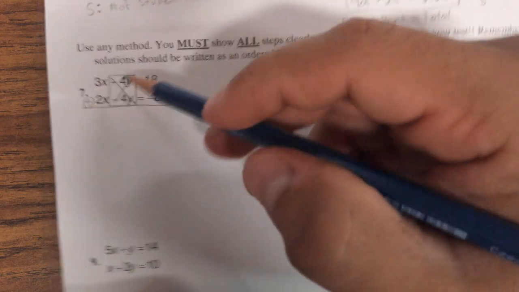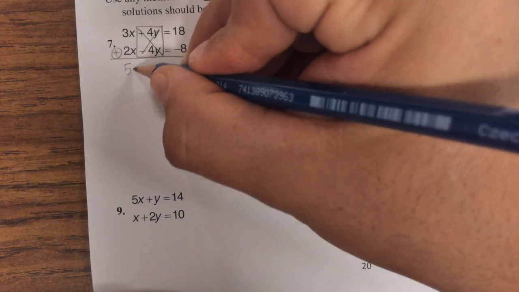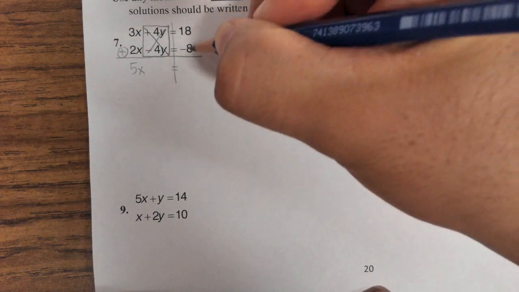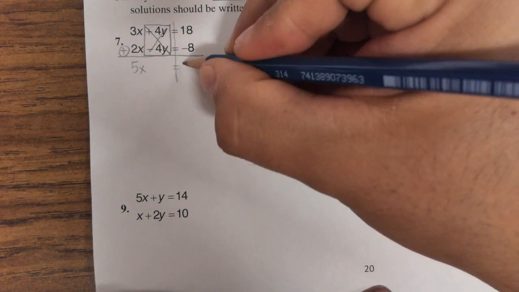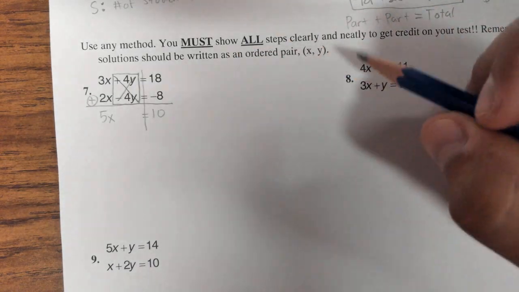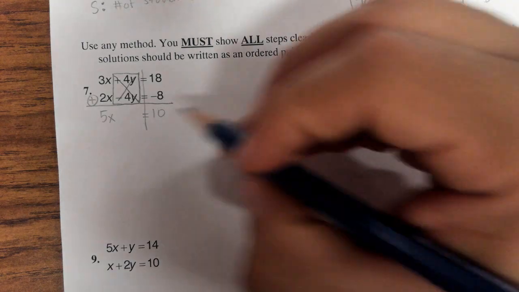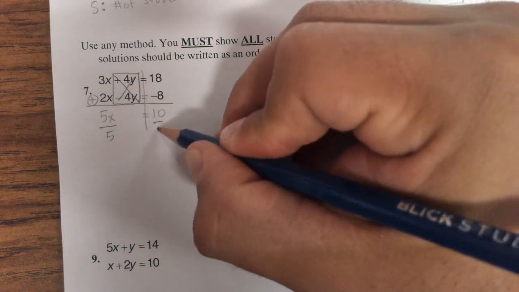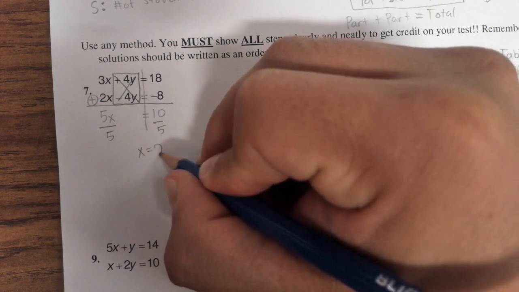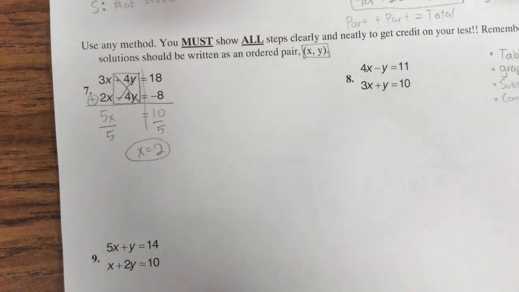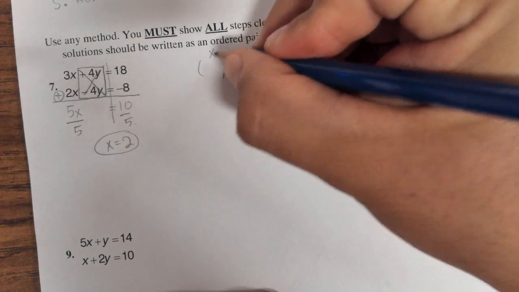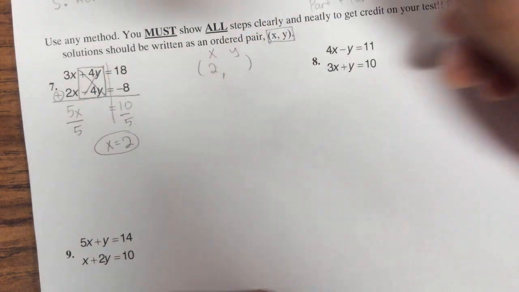And now it's just 3 plus 2 is going to give me 5. The equal signs come down. And then 18 minus 8, or 18 plus negative 8, is going to give me 10. Okay, again, I have to show all of my work, and I have to make sure that my solution is the full point. So from here, I divide by 5, and I get that my x value is equal to 2. Again, because 10 divided by 5 is 2. Okay, so far my solution is that my x value is 2.